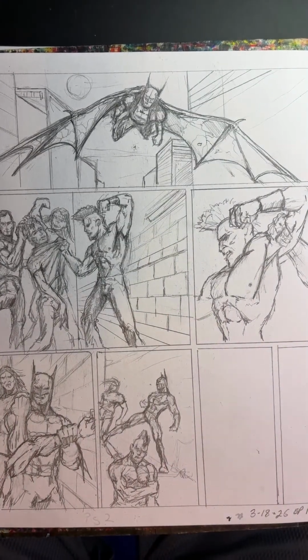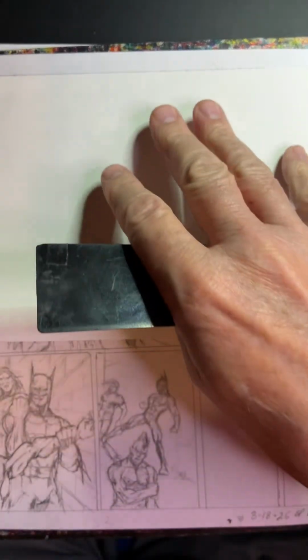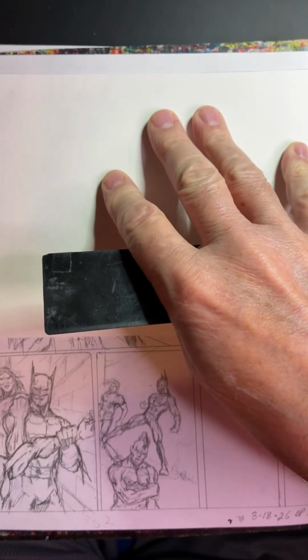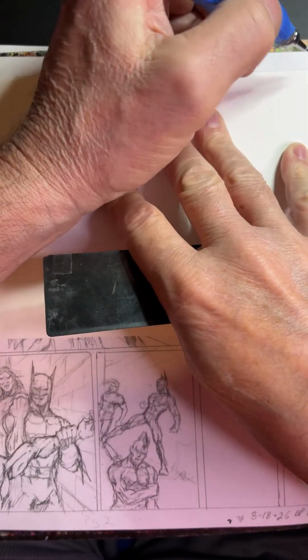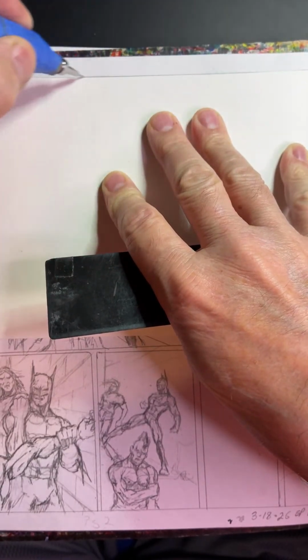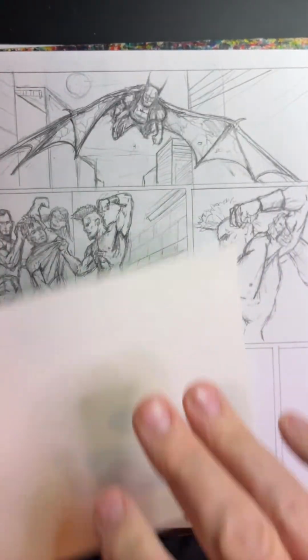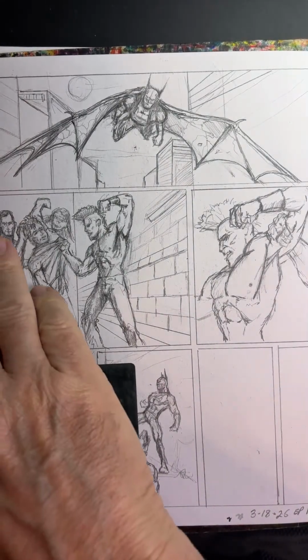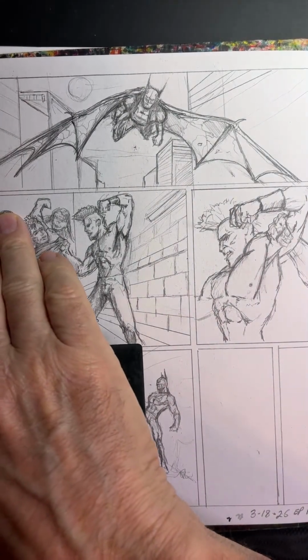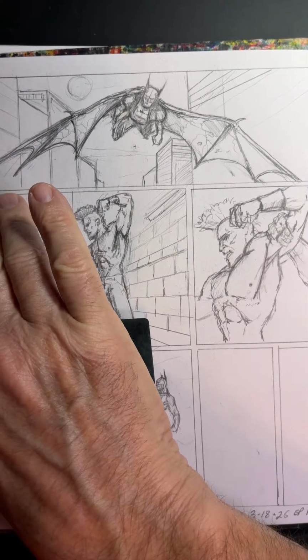Yes, this is an episode of Create Your Own Heroes and Villains. So I'm just working on a comic book page that I started. I'm actually going to use this cardstock for a straight edge and confirm these lines.